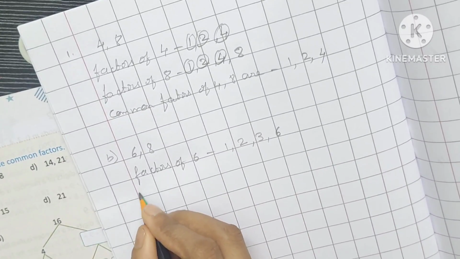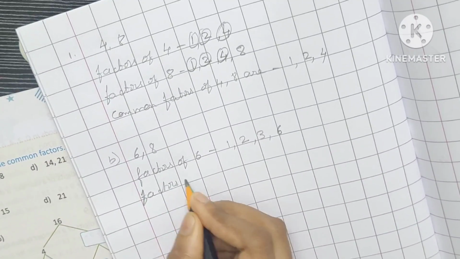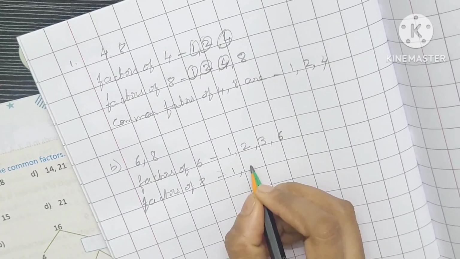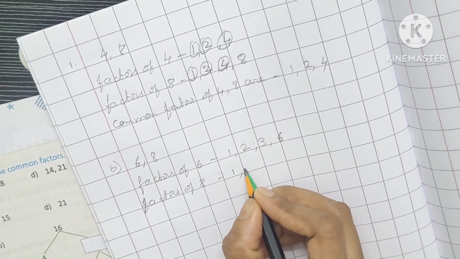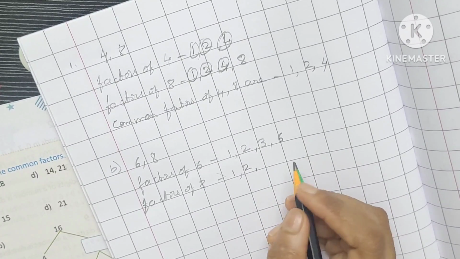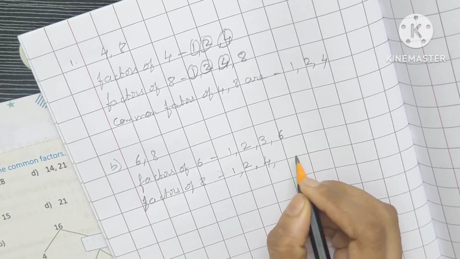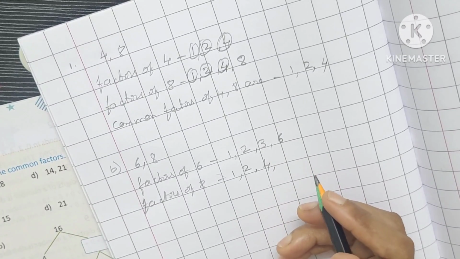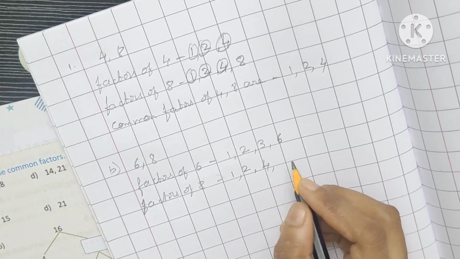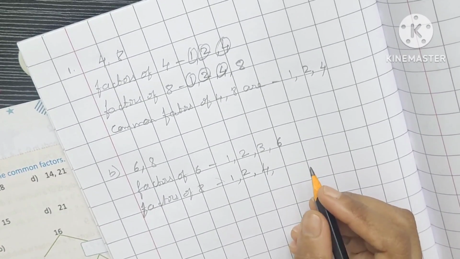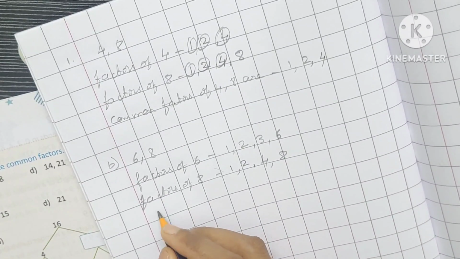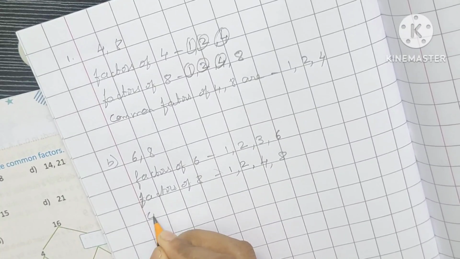So next, factors of 8. 1 8s are 8, 2, 2 4s are 8, right? 2 is a factor. 4, 4 ones are 4, 4 twos are 8, yes. 5, no, 5 ones are 5, 5 twos are 10, so we will not get 8. 6, no. 7, no. 8, 8 ones are 8.